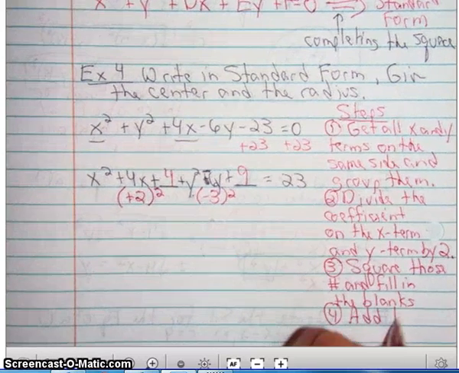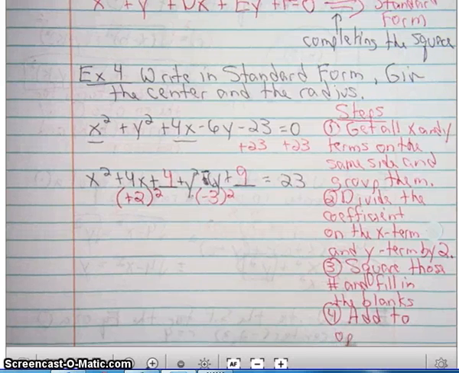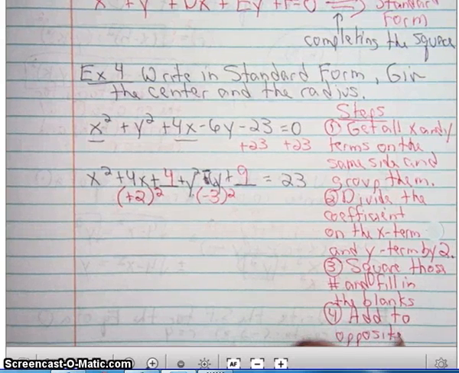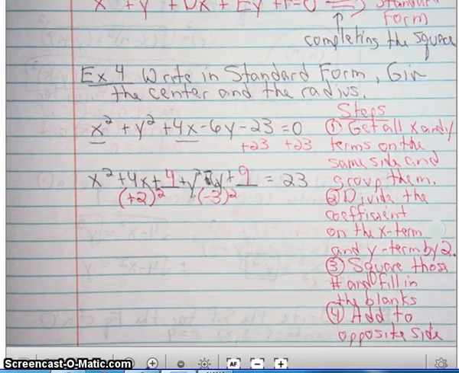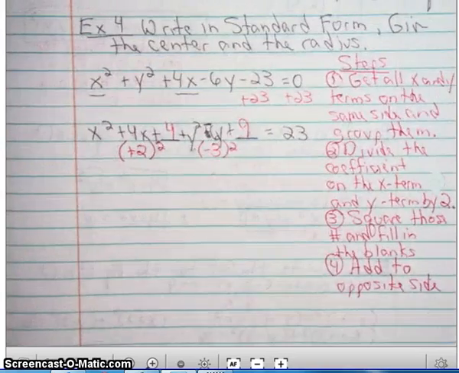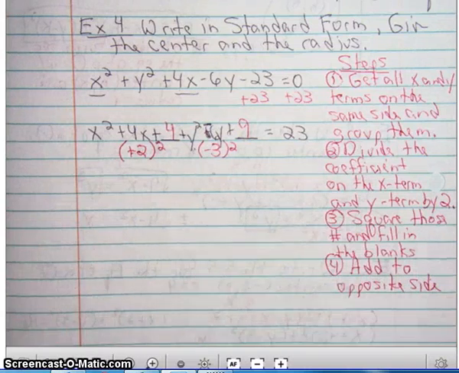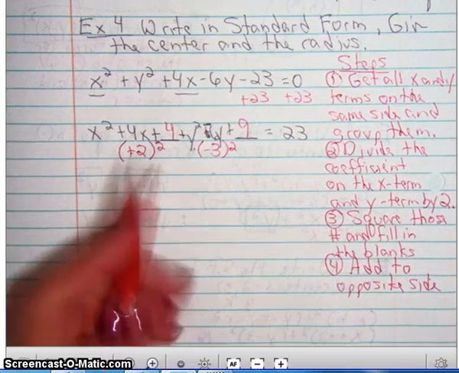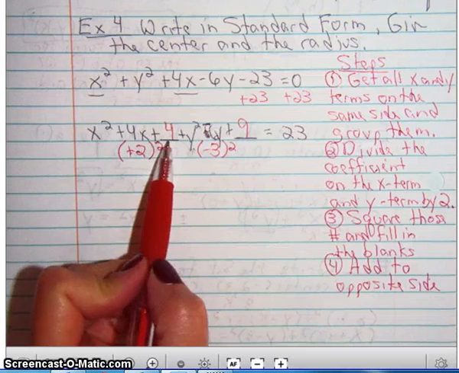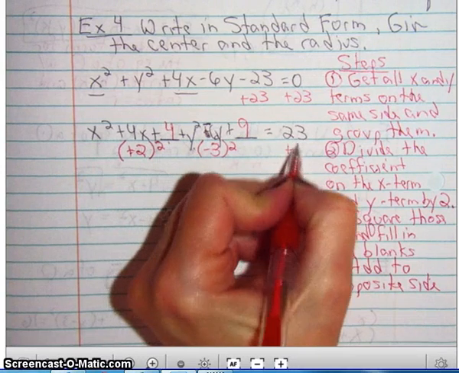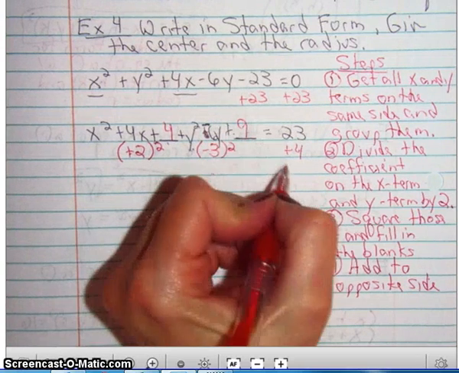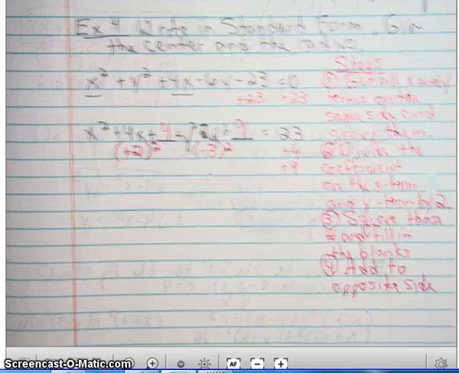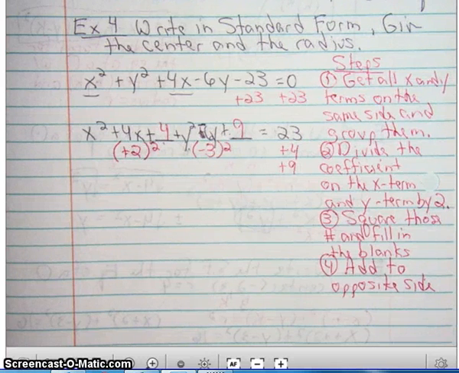add to opposite side. Remember that when we're trying to keep an equation balanced, what we do on one side, we have to do on the other. So if on this side we added a plus 4 in the blank, on the right side we have to add a plus 4. On this side, if we added a plus 9 in the blank, on the right side we add plus 9. And that's the biggest mistake people make, is they forget to add those over on the other side.